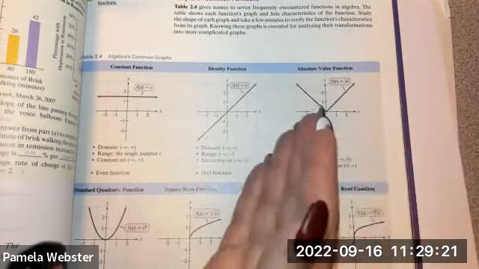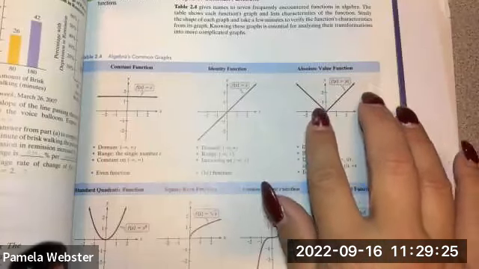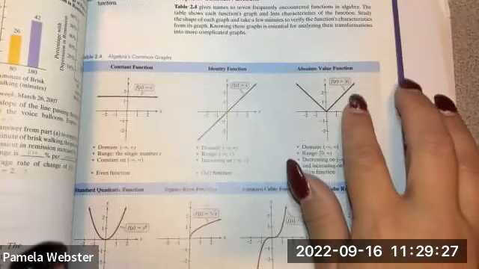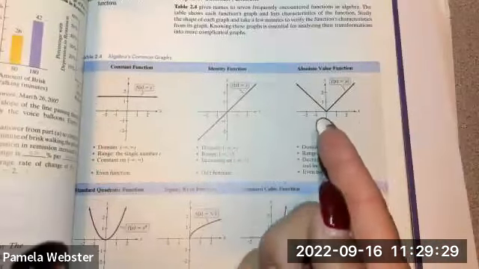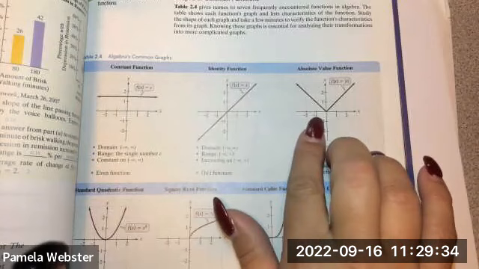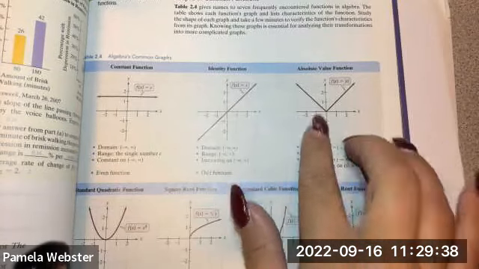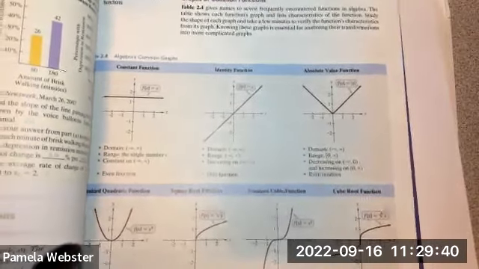So for these on the right-hand side that are positive, it's just over 1, up 1, over 2, up 2, over 3, up 3. So it looks the same. But on the negative side, we get the same number. When I put in a -1, I get a 1. It changes to a positive. So it's always positive there.